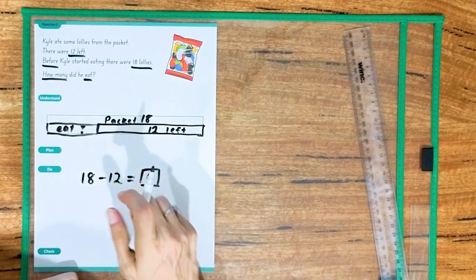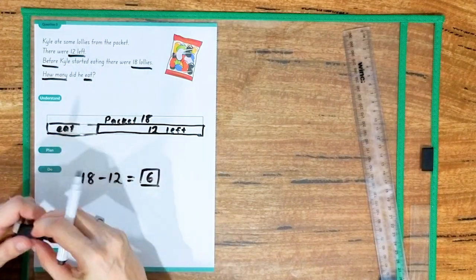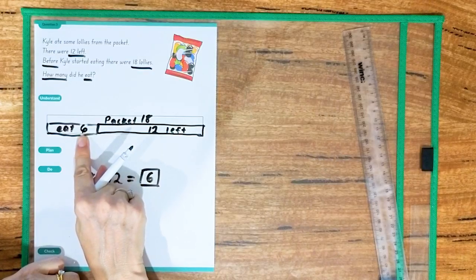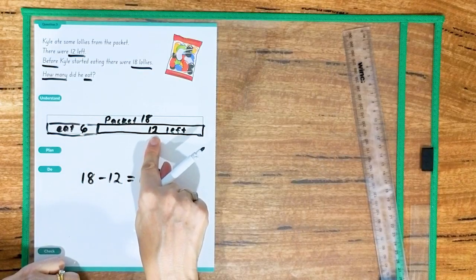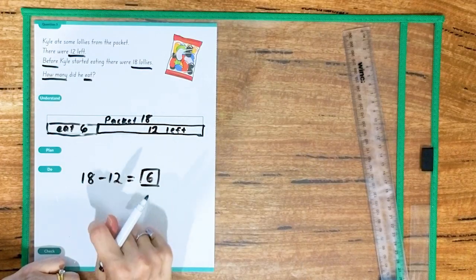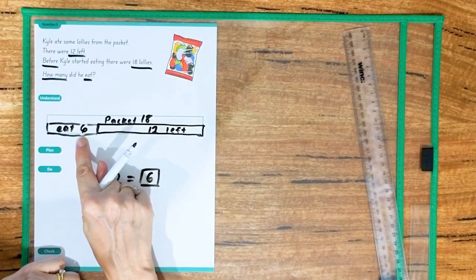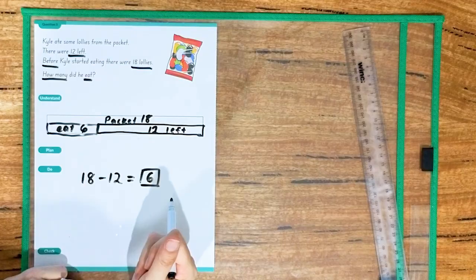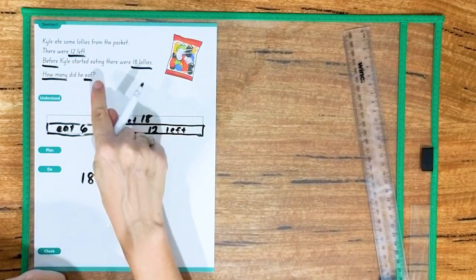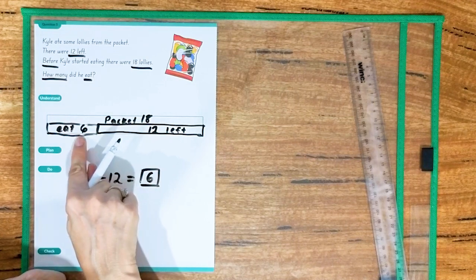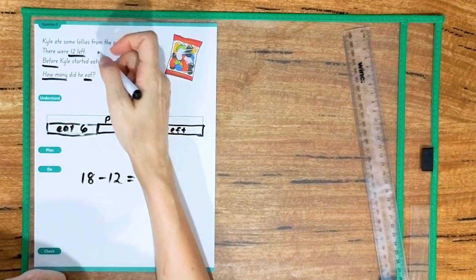I'll check for 6 by putting it into my diagram. 6 eaten and 12 left equals 18 as the whole. That is an alternate plan: part plus part equals whole. So that's correct. The last thing I need to check is my question mark. How many did he eat? He ate 6 lollies.